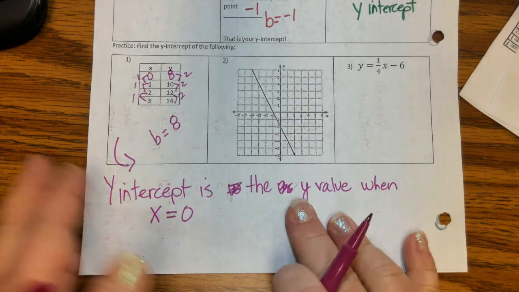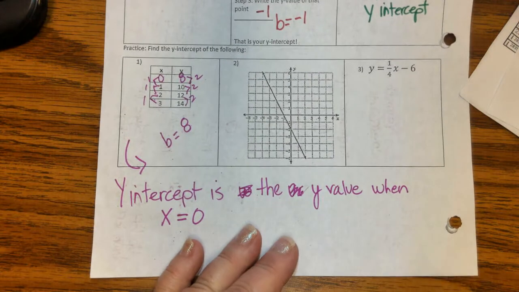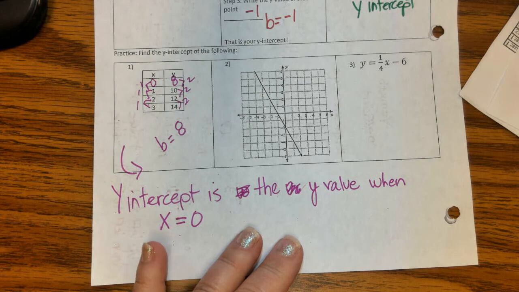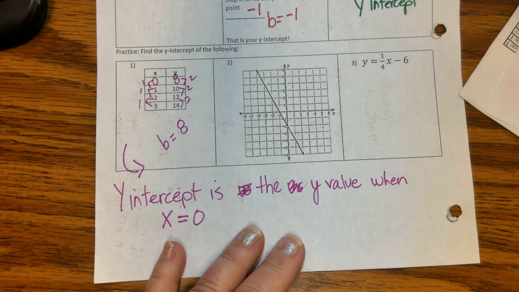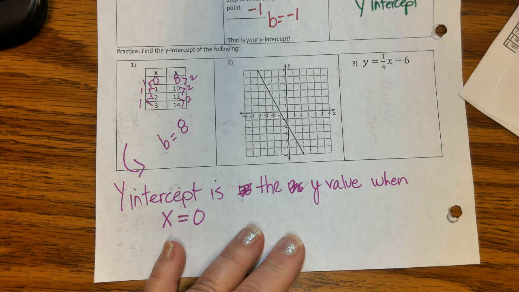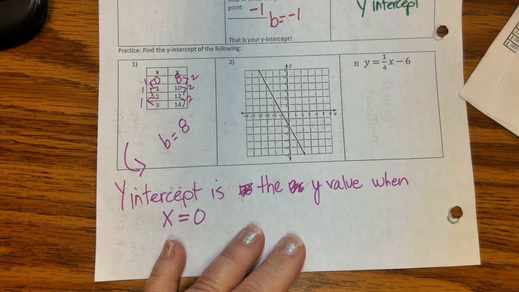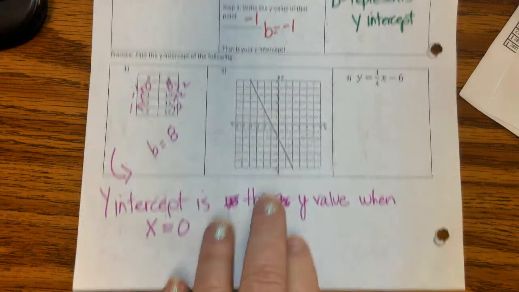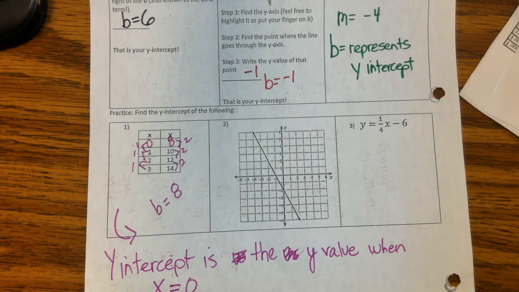What's your slope, for those of you who can do it already? The change in y over the change in x. What am I changing my y values by? 2. And what am I changing my x values by? 1. So what's your slope? 2 over 1. Now, if your slope is a whole number, you can just write it as a whole number. You don't have to give me the fraction 2 over 1. But you just need to know that all whole numbers can be written as fractions.